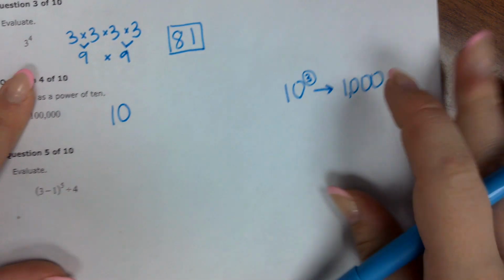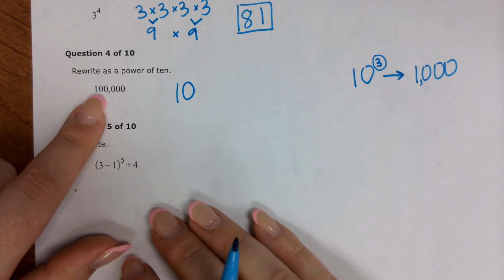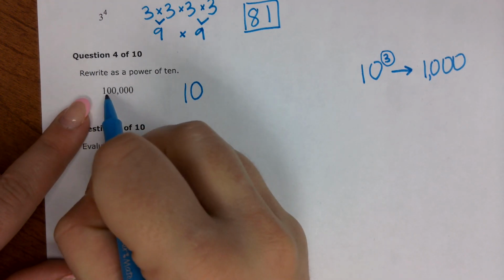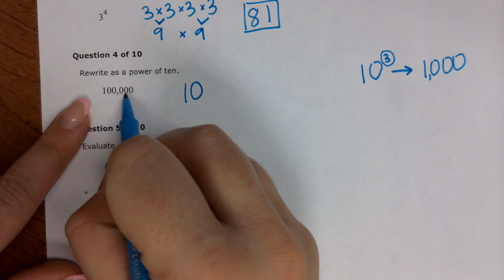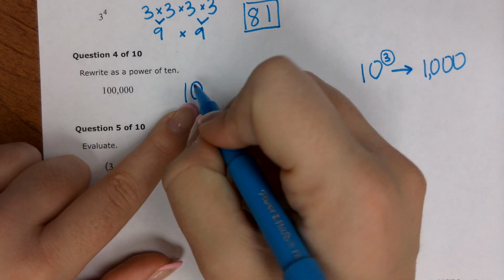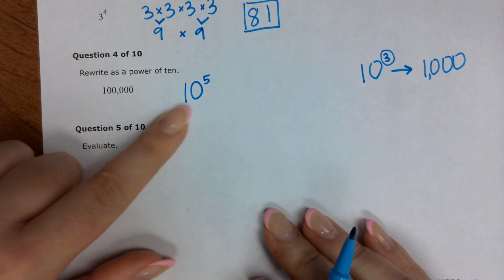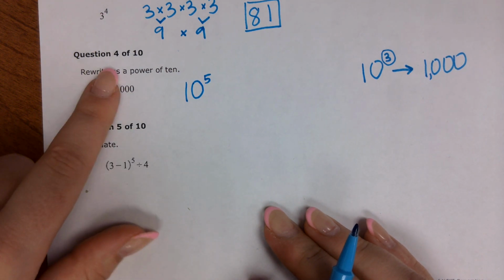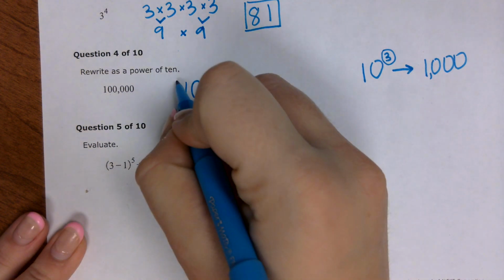Okay. So in this case, we have 100,000. So all we're going to do is count how many zeros. So 1, 2, 3, 4, 5. And we're going to just come over here and put 5. So 100,000 is also equal to 10 to the 5th. And that's how we would rewrite it as a power of 10.